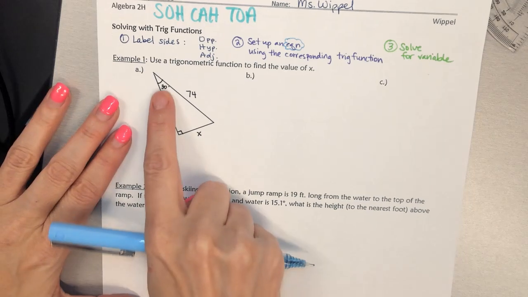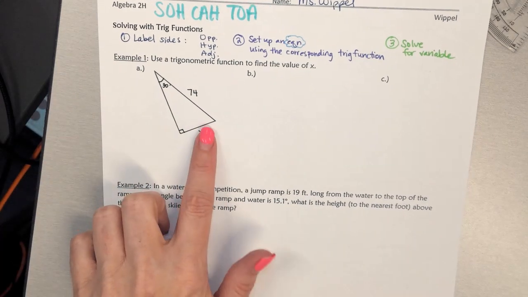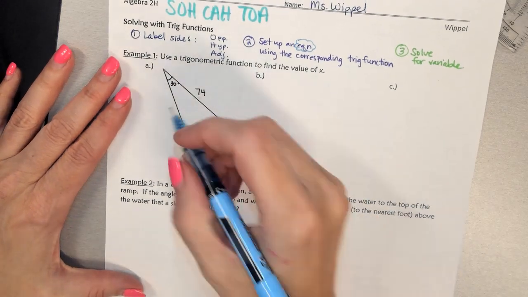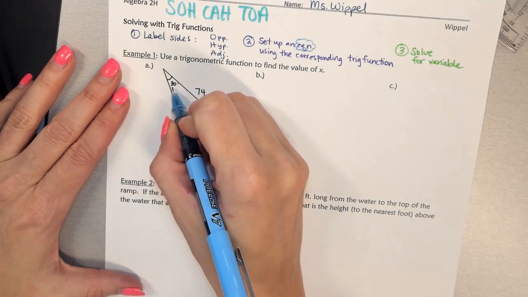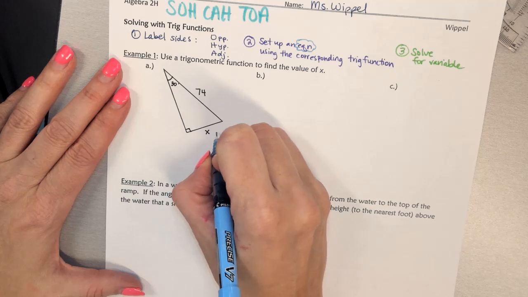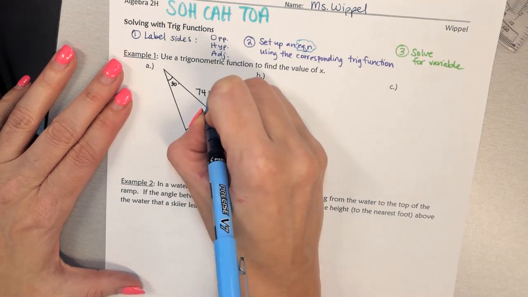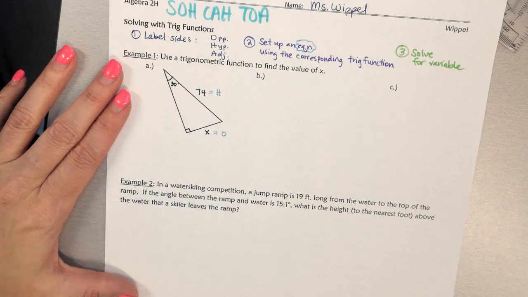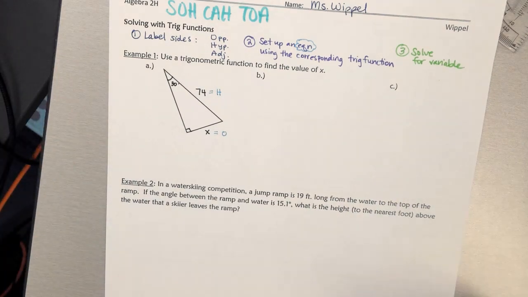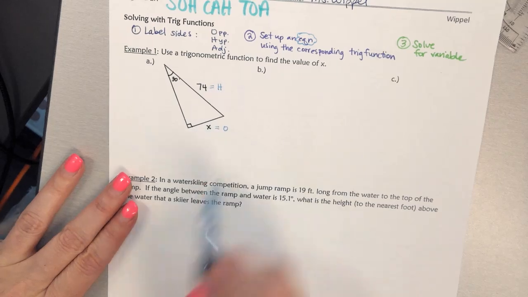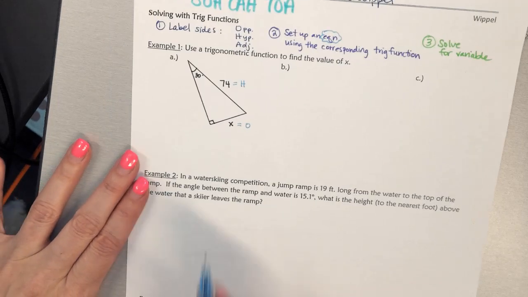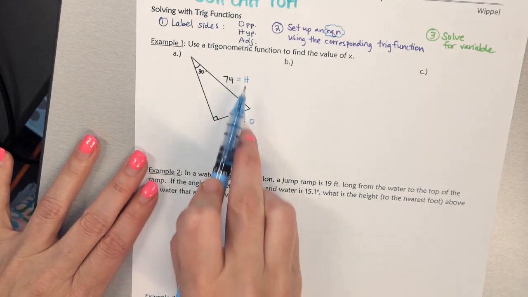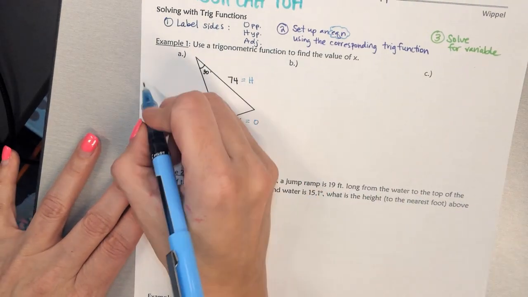You can use the 30 degrees, or if you wanted, do you guys know what this other angle is? 60, you could use that as well. I'm just going to use the 30, so the opposite side is going to be x. The hypotenuse is 74. And that's my adjacent side. So what I'm given is H. What I have to find is the side with O. If I'm looking at SOHCAHTOA, the side that has O and H is going to be the sine.